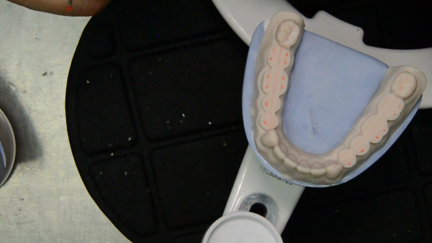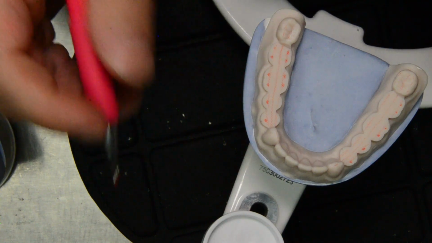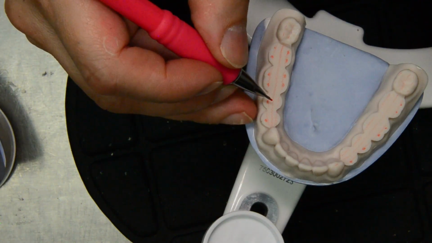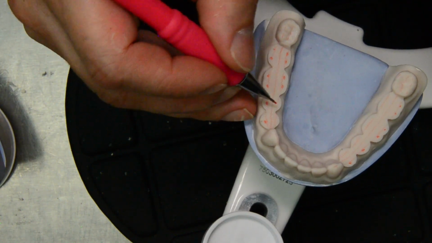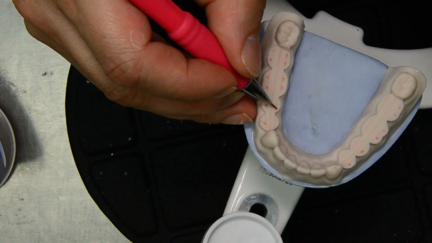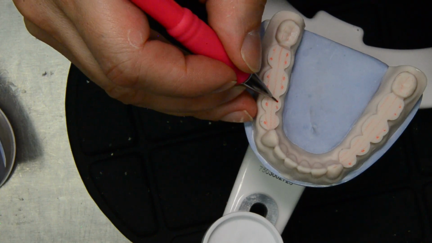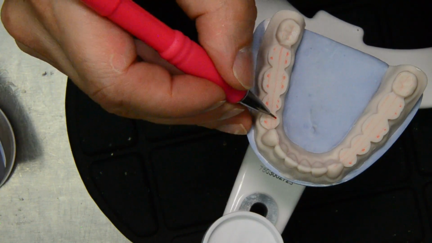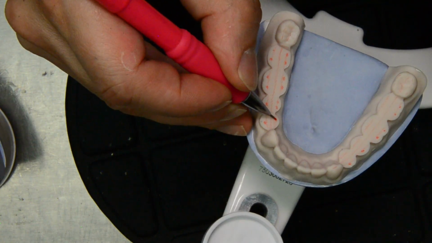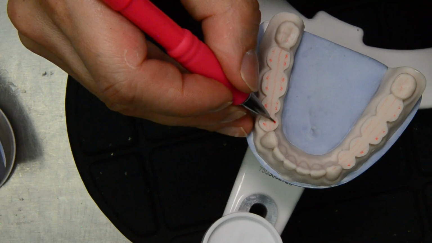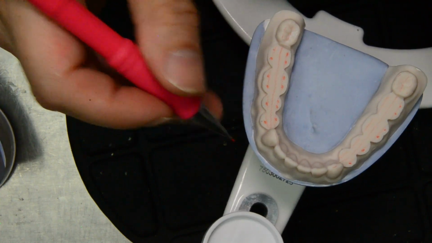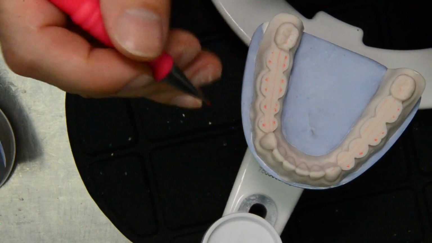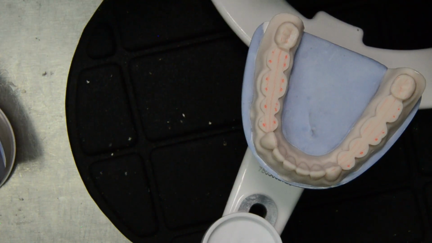On the premolars, since these are lower premolars, on the second premolar, the mesial cusp is larger and the distal is smaller, and on the first premolar, the distal is the smaller cusp. The lingual is the larger cusp, and the mesial sometimes doesn't exist.